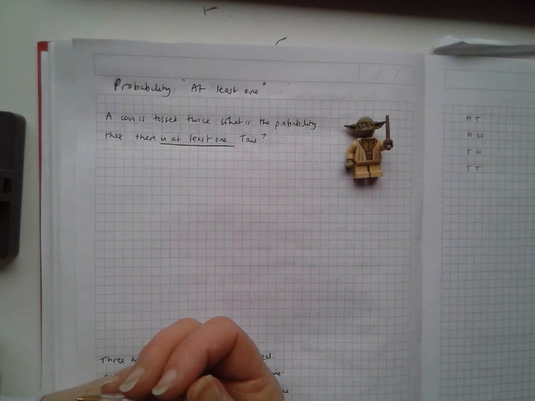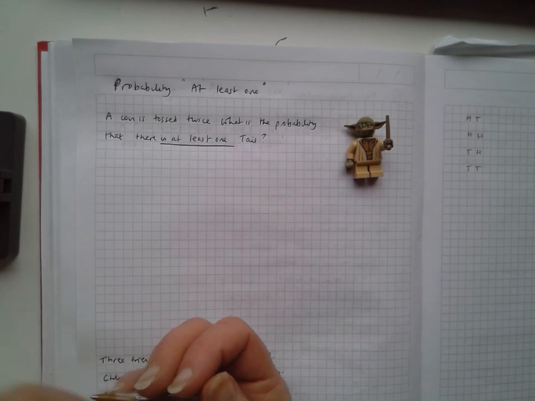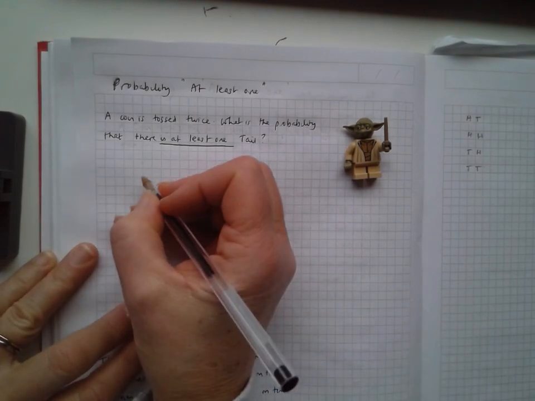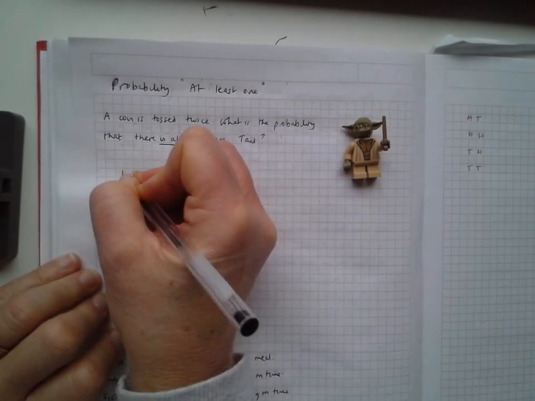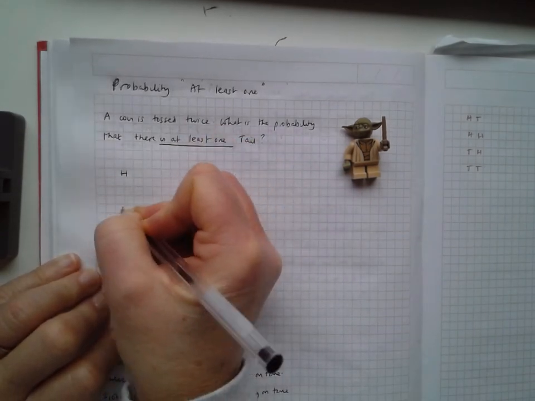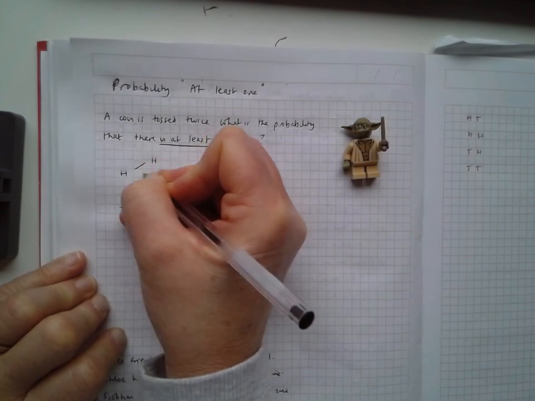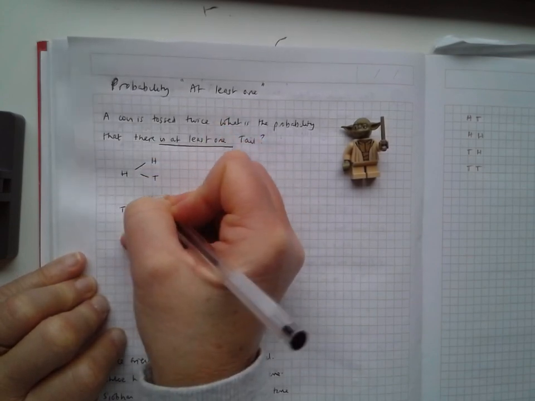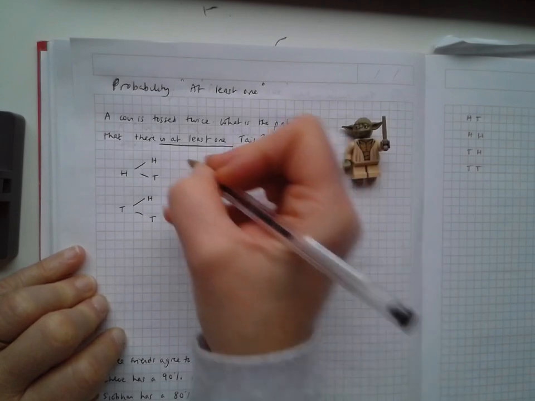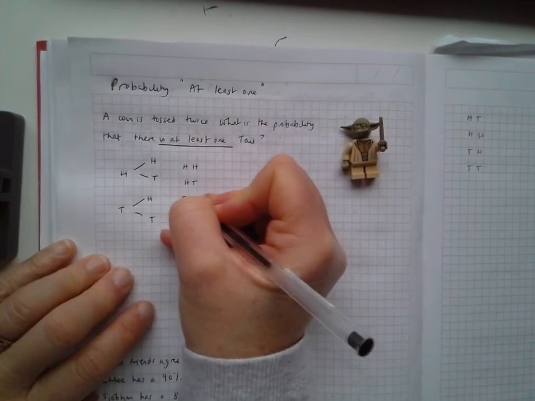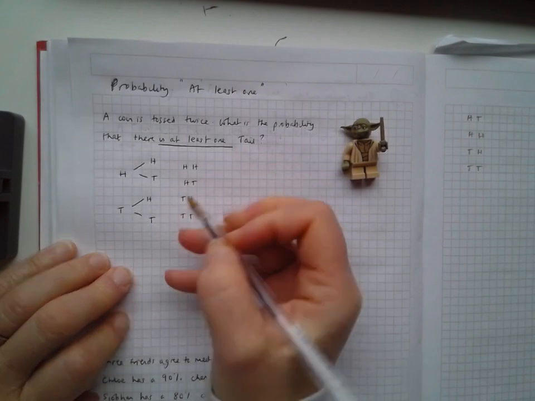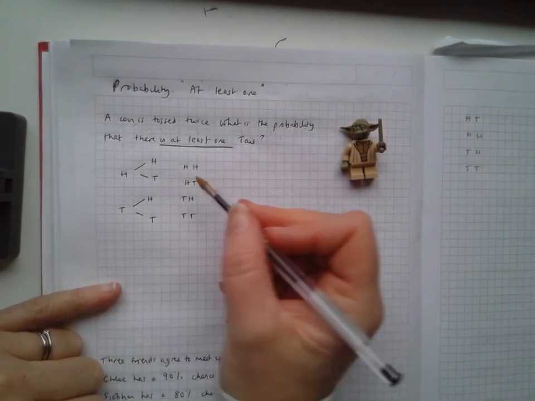A coin is tossed twice. What's the probability that there is at least one tail? Now, to help us to visualize what's happening, I'm going to list all the possibilities for a coin being tossed twice. On the first toss, it could be a head, or it could be a tail, and on the second toss it could be a head, or it could be a tail. So my 4 possibilities are head, head; head, tail; tail, head; or tail, tail. As you know, that's a tree diagram, and this is called the sample space.